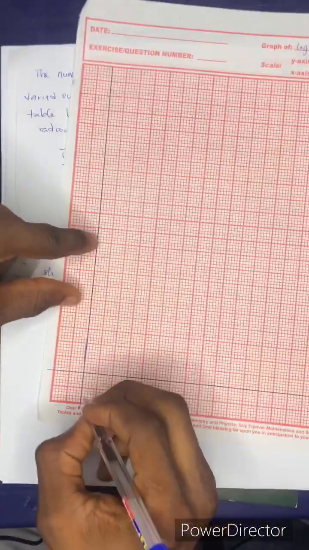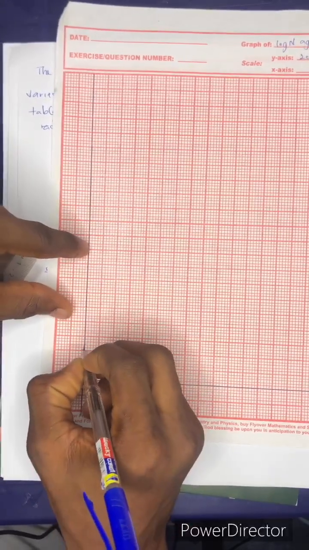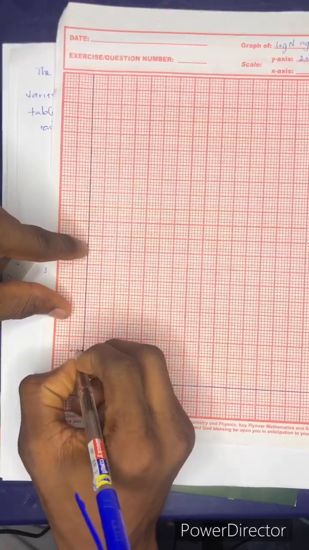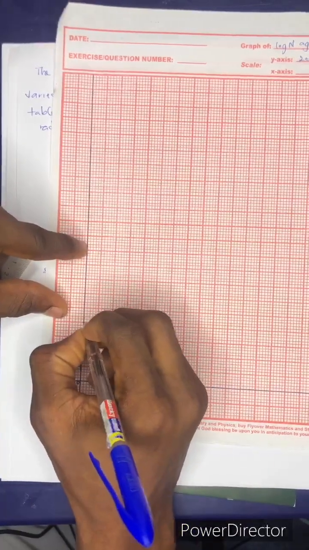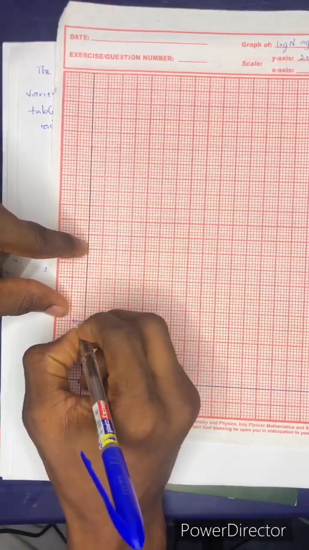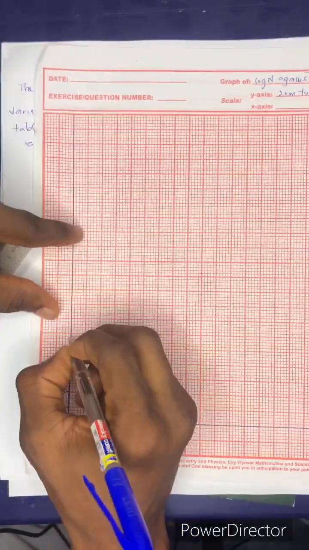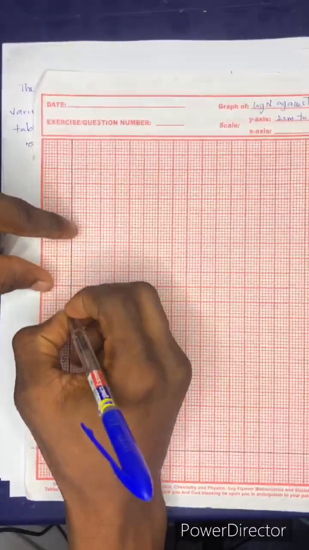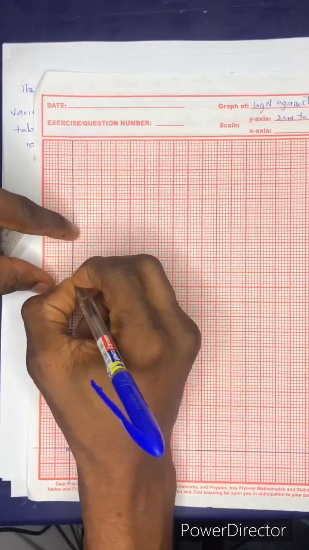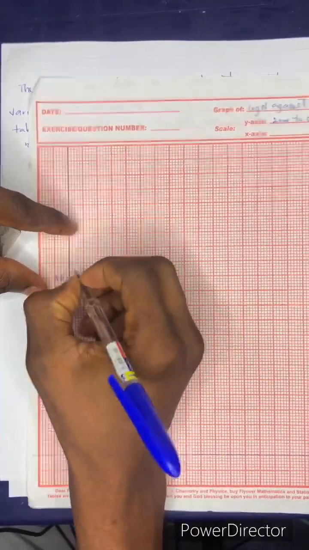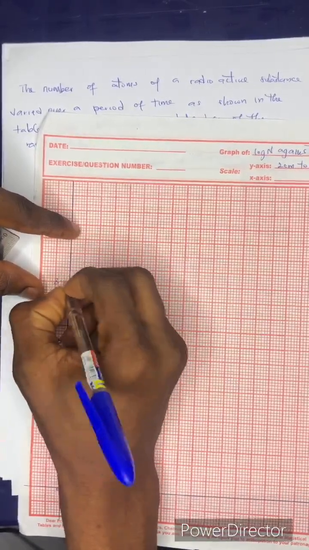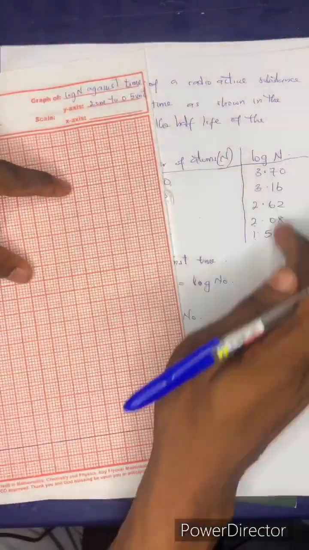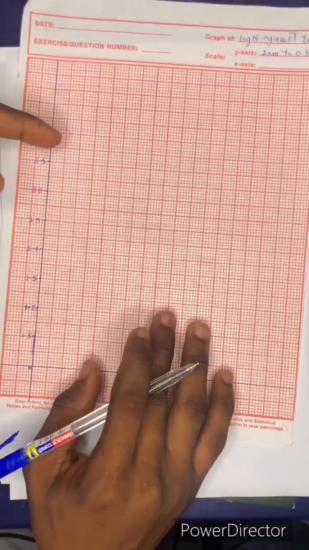What that means is that if here is 0, the next one should be 0.5. The next after this one should be 1.0. Then the next should be 1.5. Then 2.0, then 2.5, then 3.0, then 3.5, and the last one should be 4.0. Are we there? See, it covers. You're seeing that it covers. It tallies very, very well.